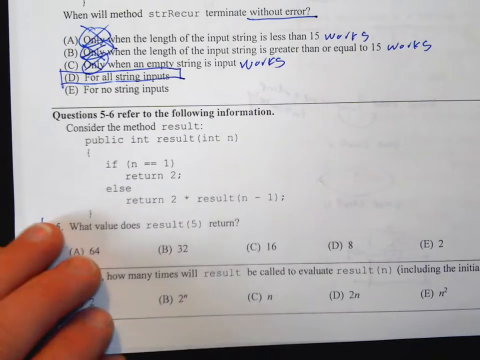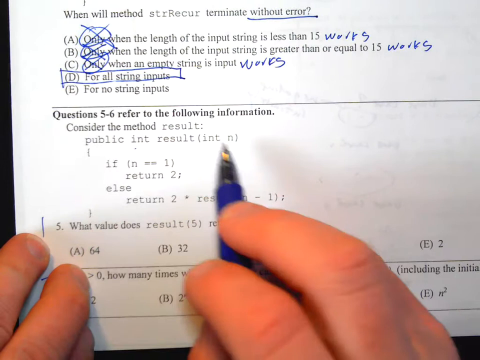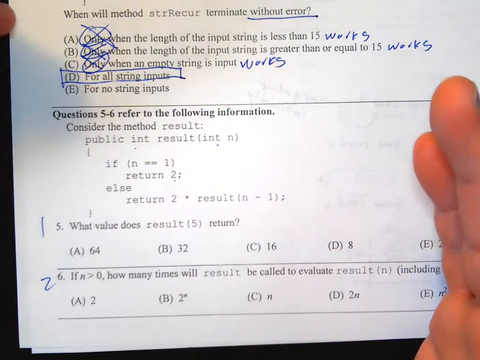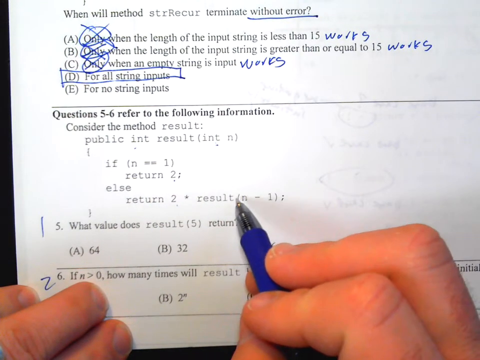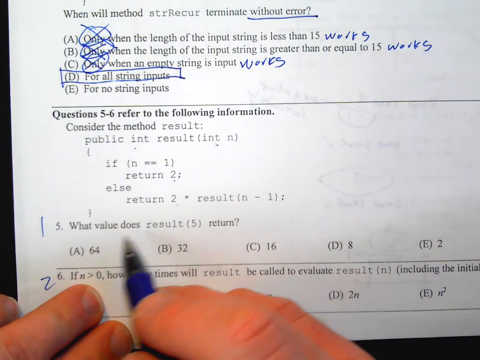So number 5 and 6 refer to the following method result. It returns an int, it takes an int. If the int equals 1 that you are given, it just returns 2. Otherwise, it returns 2 times the call to itself with the next smaller number. What value does result 5 return?